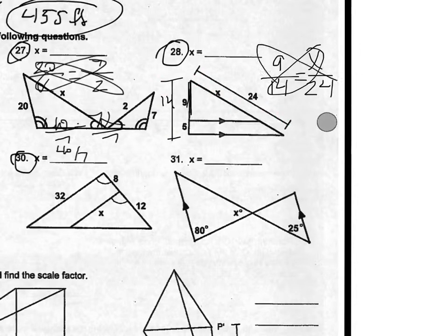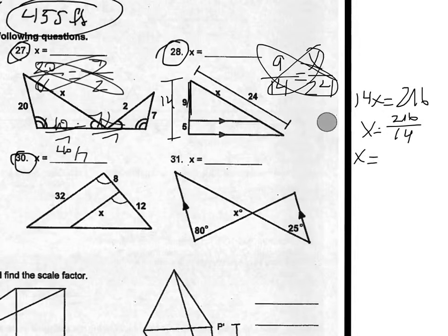Okay, cross multiply, cross multiply. So I get 14x equals 216. Divide both sides by 14. That's not pretty. So let's just keep it in fraction form. 216 over 14. If I want to divide both the numerator and denominator by 2 so I can simplify this fraction, I get 108 over 7.